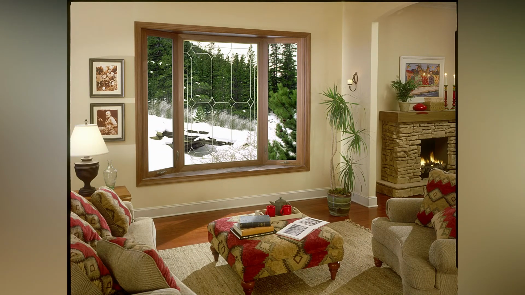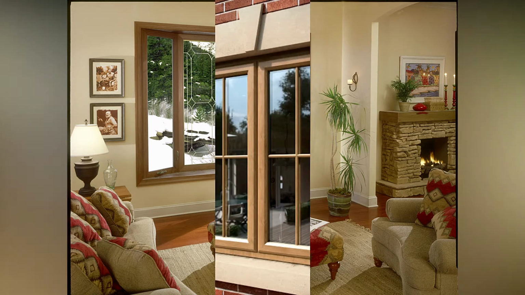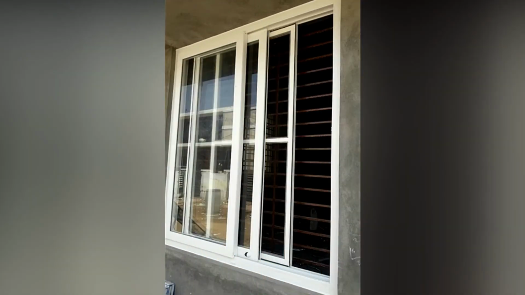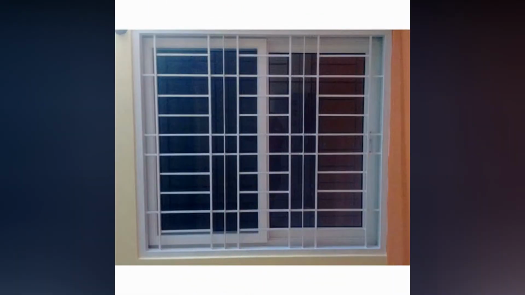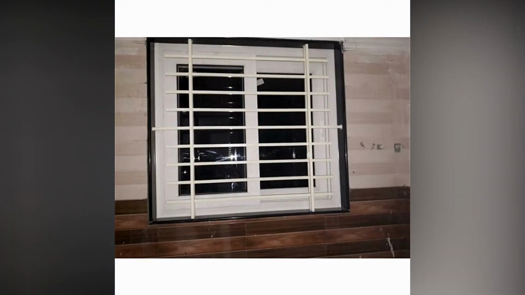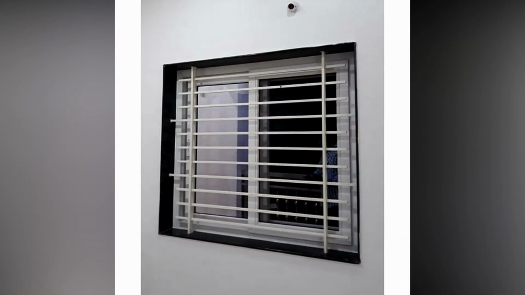Jalousie windows are made out of glass slats held together by metal clips that may open and close in tandem. This is a popular window for hotter climates since it allows for optimum ventilation. However, because they can't be totally sealed, they are not a suitable solution for colder locations because they won't be able to keep the cold out.